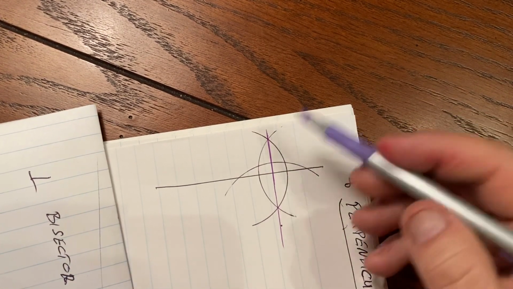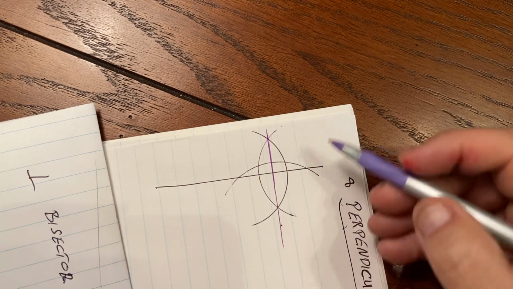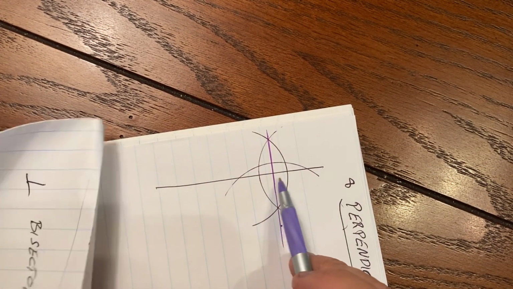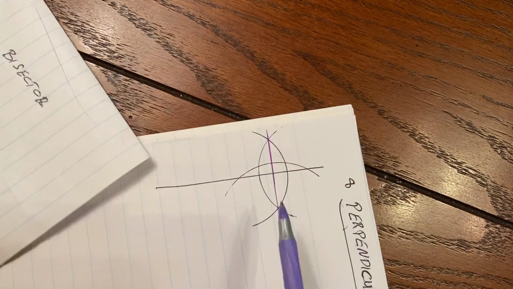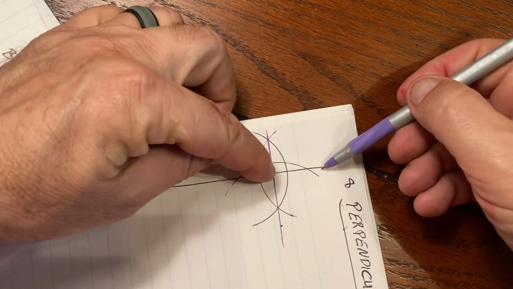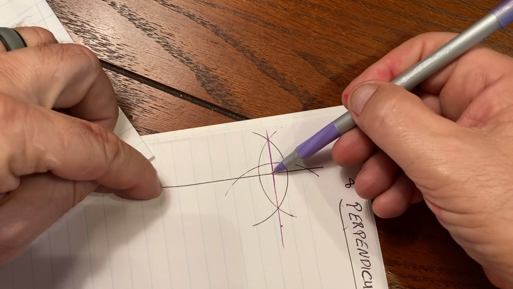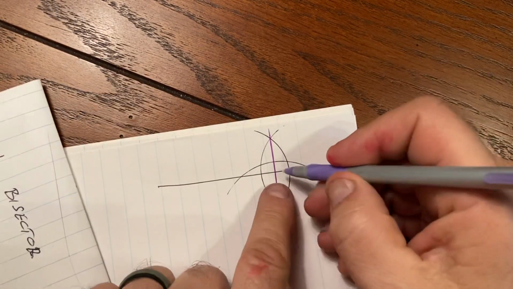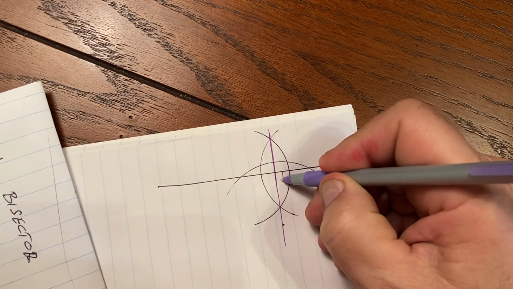Okay, that's going to be perpendicular. Okay, so this is a perpendicular. That right there is not a perpendicular bisector. This distance is not the same as that distance. Therefore, it's not bisecting. It's just perpendicular. So you need to indicate that. So put a box right there.